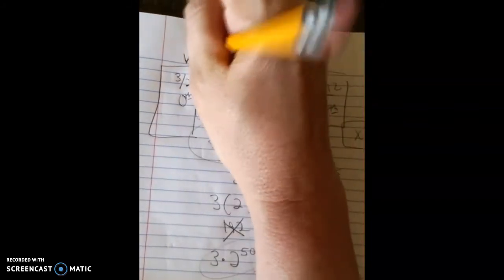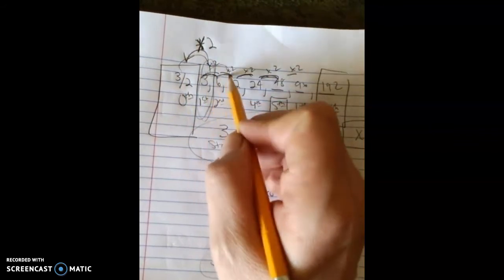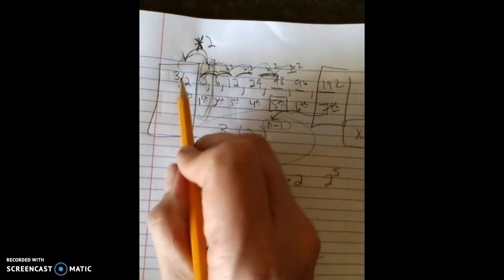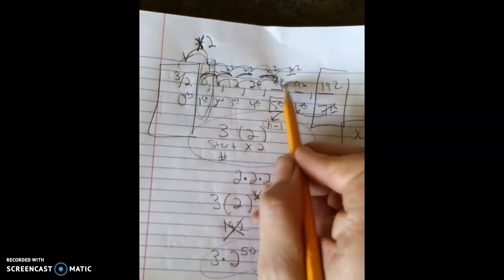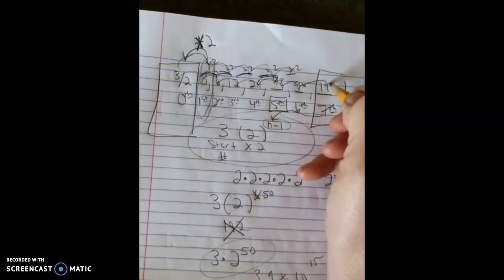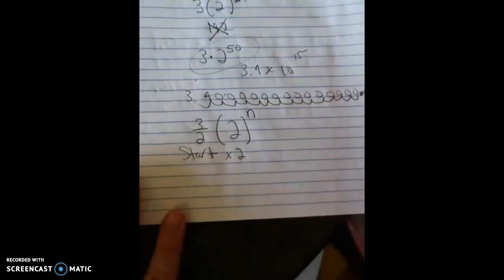Well, I'm going to change that to multiply. So I'd have 1, 2, 3, 4, 5. Let's see, where am I at? 1, 2, 3, 4, 5, 6, 7 2's that I would need to get here. Okay, so 7 2's. So let's try that in this formula.